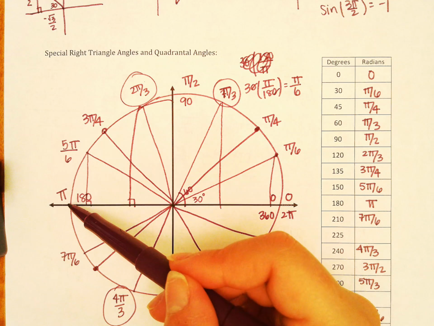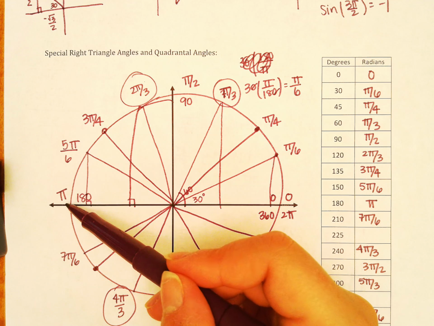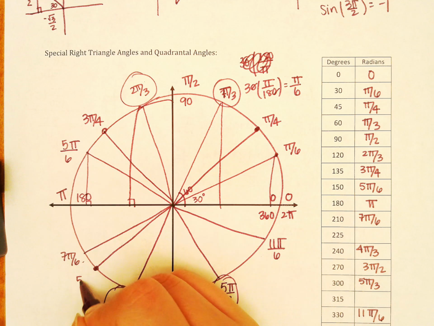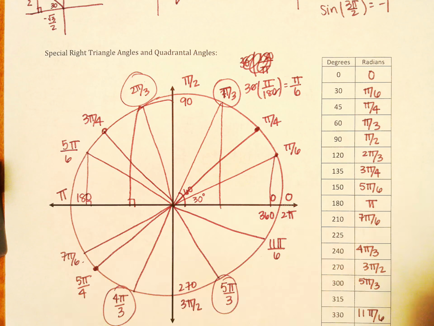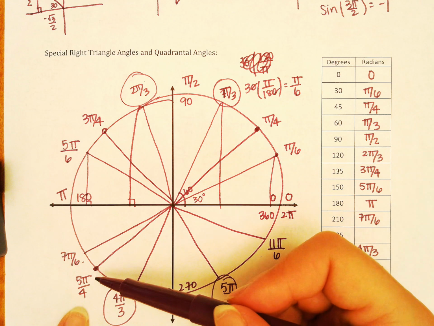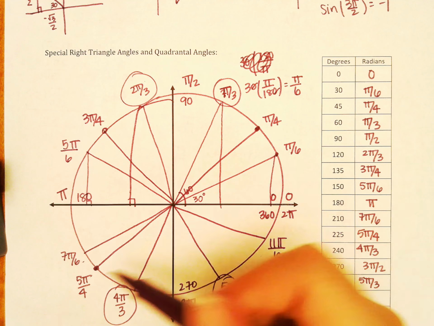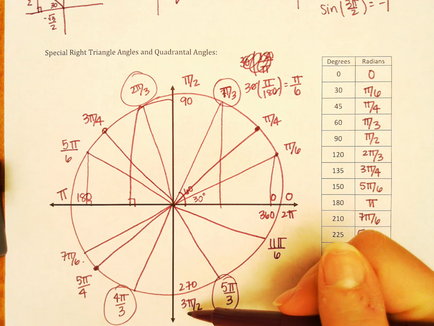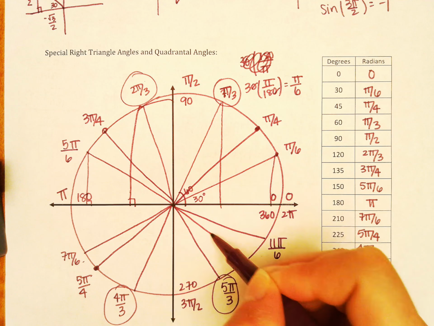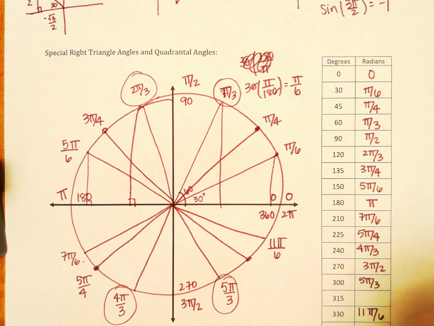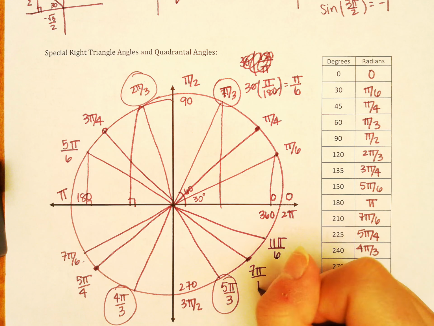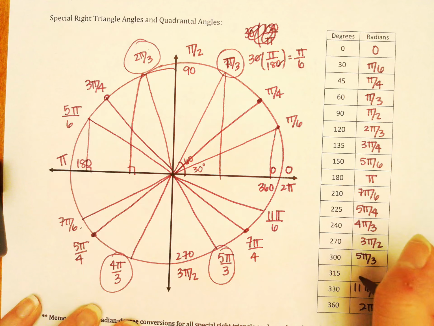4 pi over 4 gives pi. 5 pi over 4 is our next one. That's a 45-degree reference triangle then in quadrant 3. 6 pi over 4 gives 3 pi over 2, and then our last one is 7 pi over 4, which is our 45-degree reference triangle in quadrant 4, which is the 315.